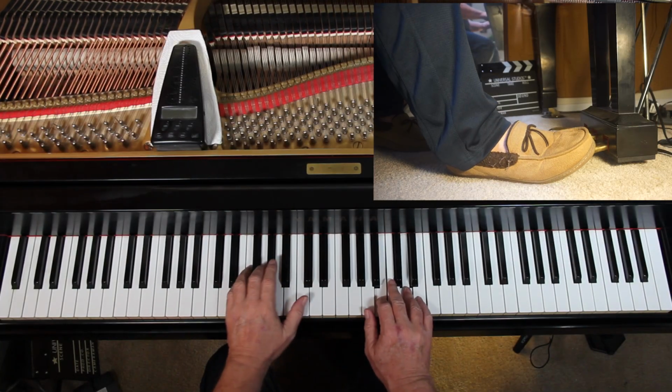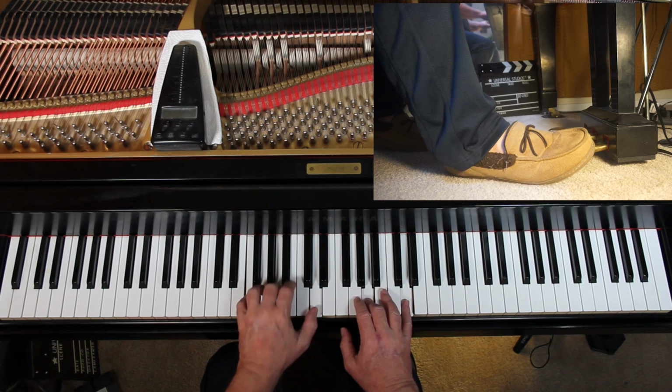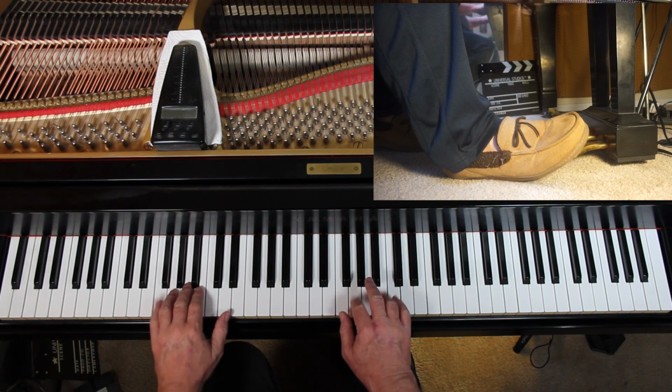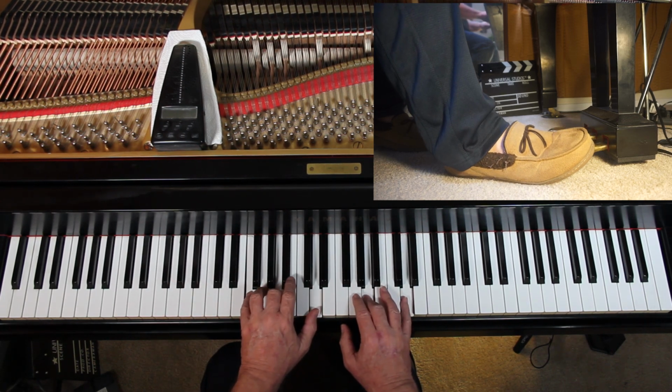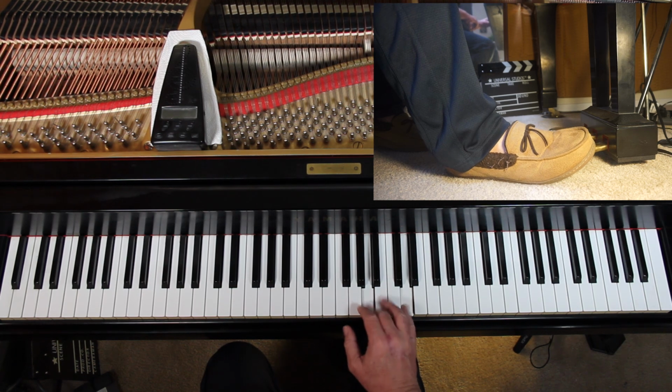So what do I do? I don't want it choppy and I don't want it blurry, I want somewhere in between. So what I can do is simply change the pedal on the last beat. I'll pedal it, but I'm going to change it.